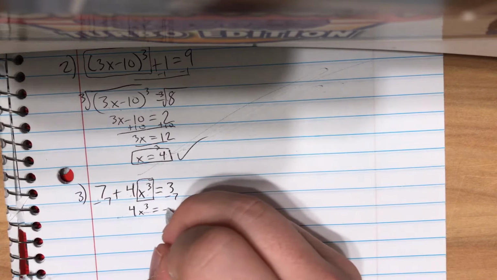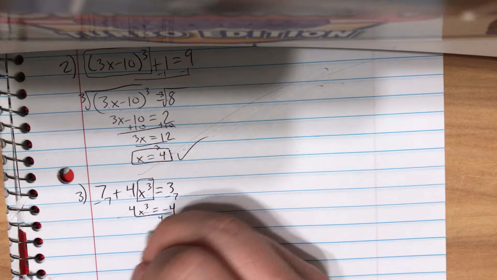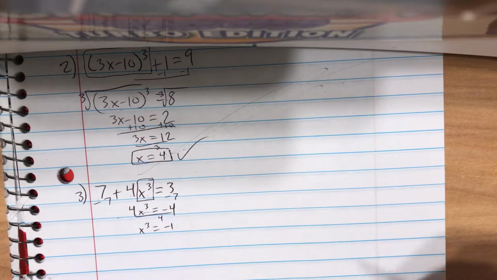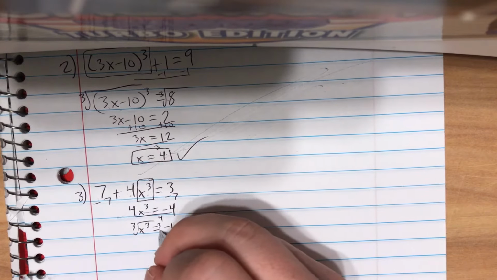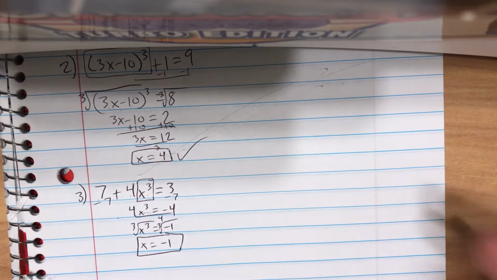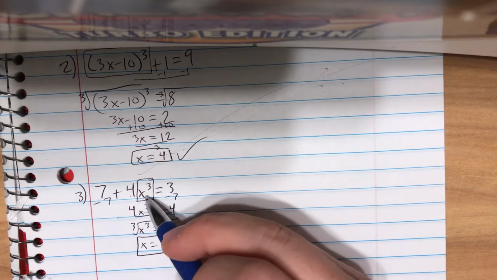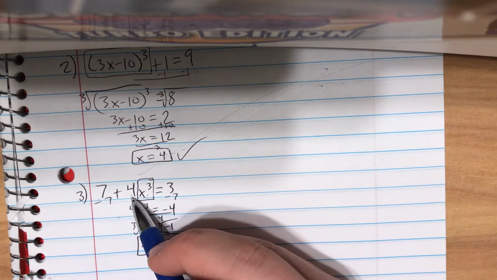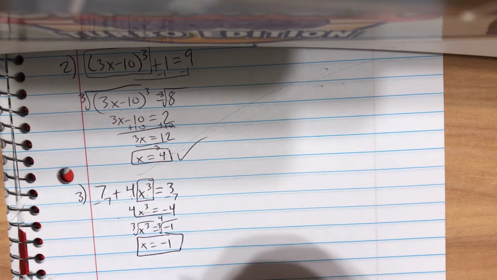And so 3 minus 7 is negative 4. We'll divide by 4. And then we'll take the cube root of both sides. And the cube root of negative 1 is negative 1. And so x is equal to negative 1. If we check it, negative 1 cubed is negative 1, times 4 is negative 4, plus 7 is 3. And so that checks.